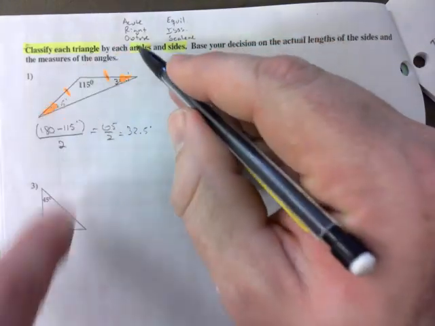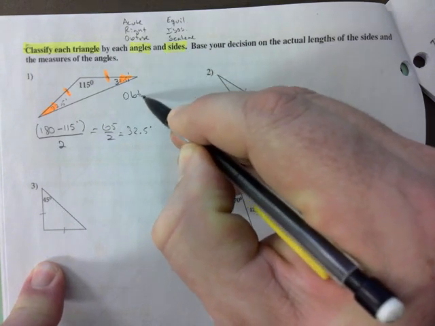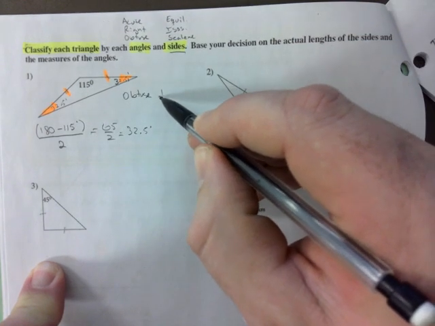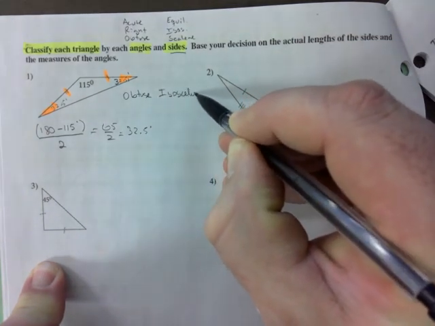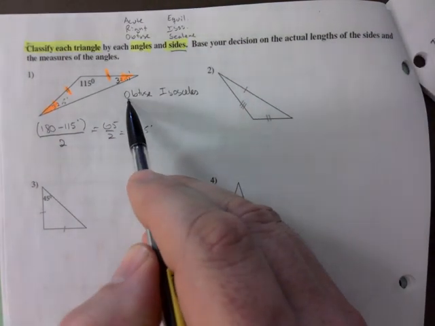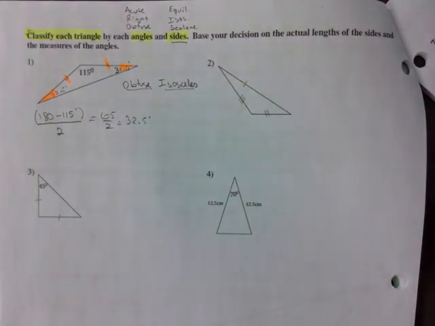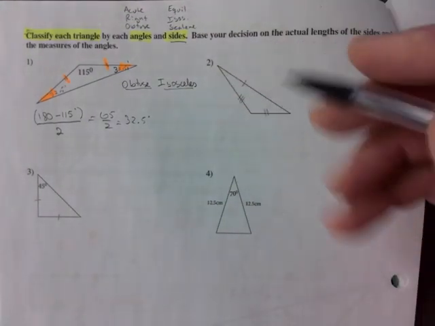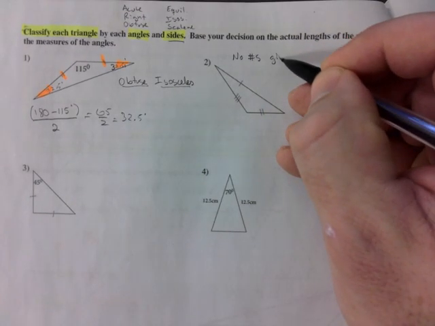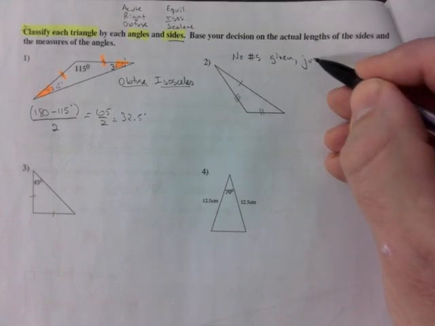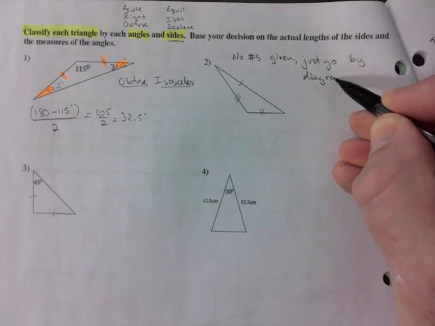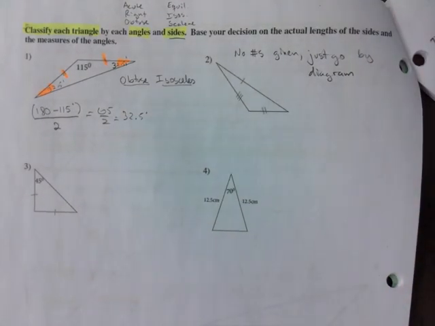So when it comes to angles, this is definitely an obtuse triangle. When it comes to sides, because of these two markings, it's an isosceles. Just like that. So you would normally get 1 mark for each name: obtuse isosceles. When there are no numbers given, then just go by the diagram. You're just going to have to make assumptions based on what it looks like.